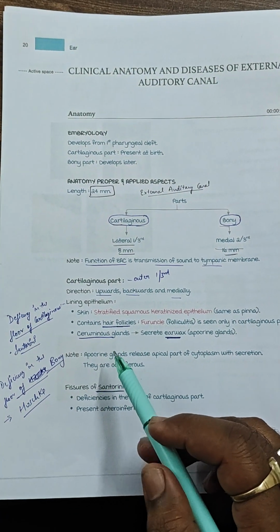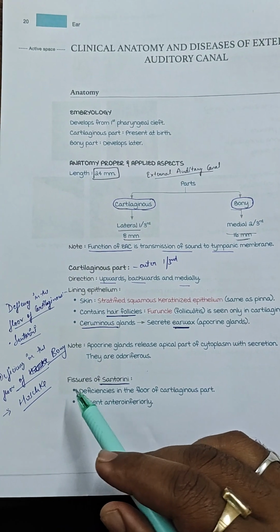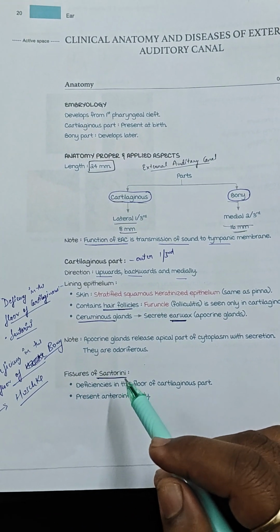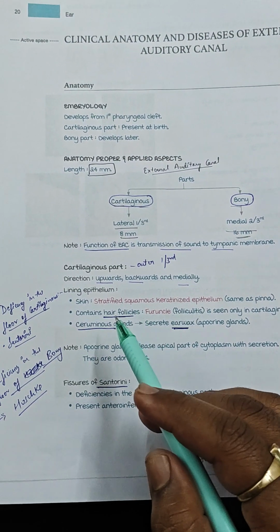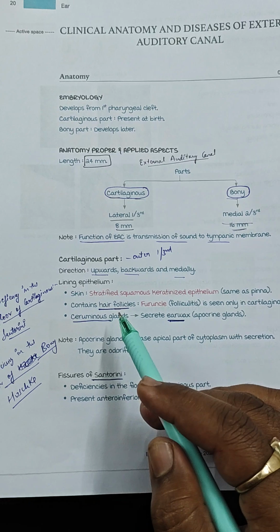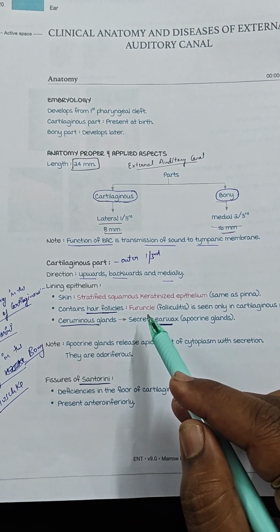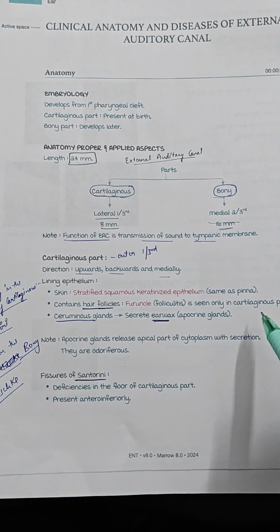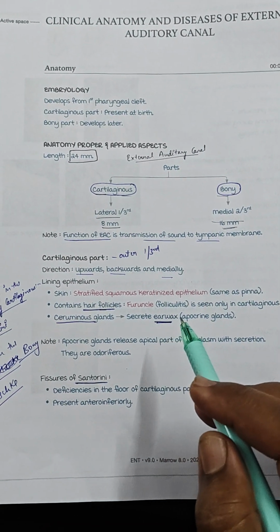The deficiency in the cartilaginous part is known as the fissures of Santorini, present anteroinferiorly. Because hair follicles are present, there can be infection called furuncle, seen only in the cartilaginous part, and ceruminous glands secrete earwax.